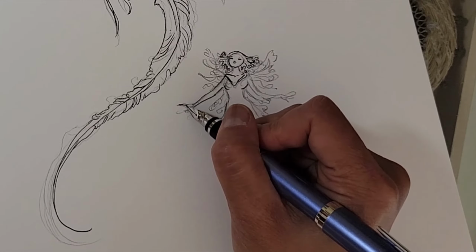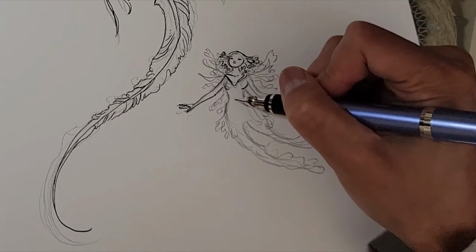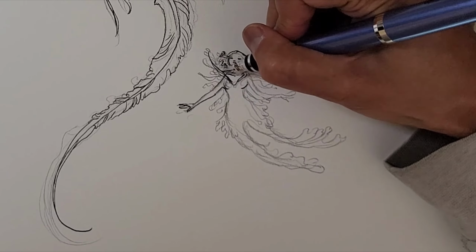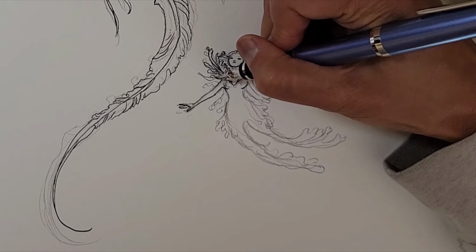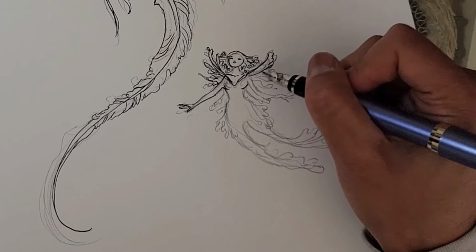I want to make sure also that I enjoy the designs of these two creatures well enough that I will be able and wanting to replicate them over and over for a series of many paintings over the course of many months.